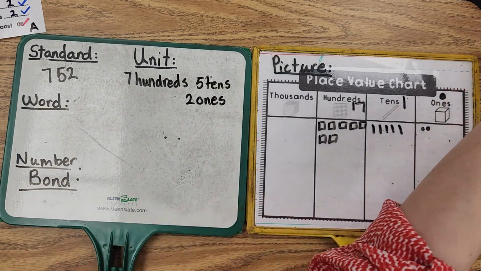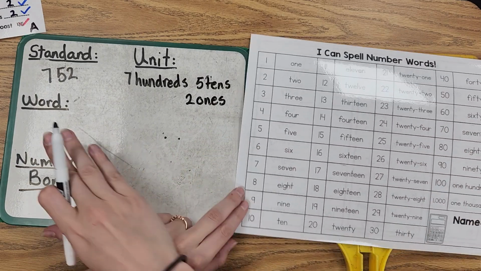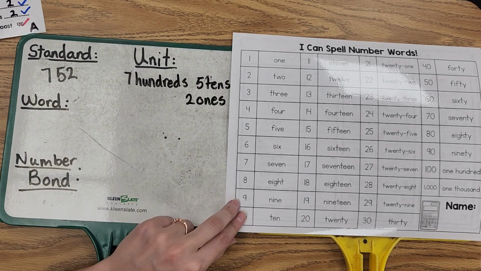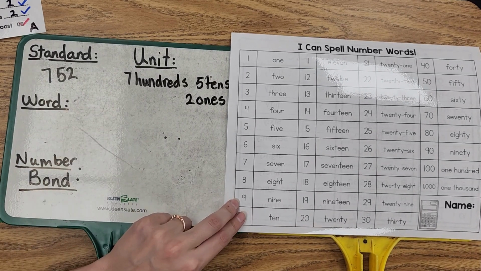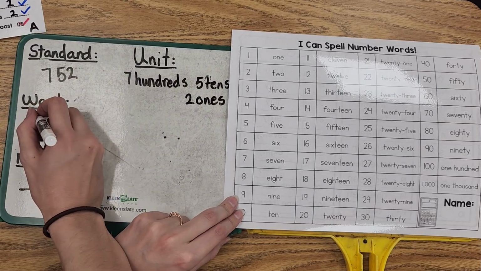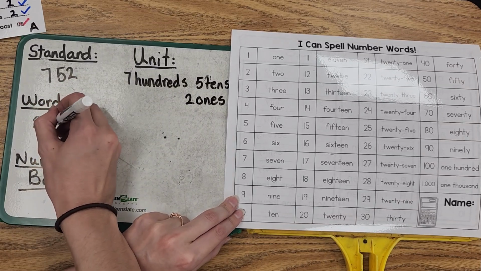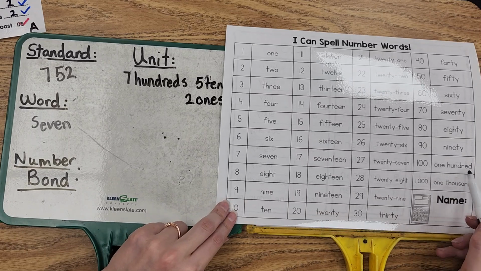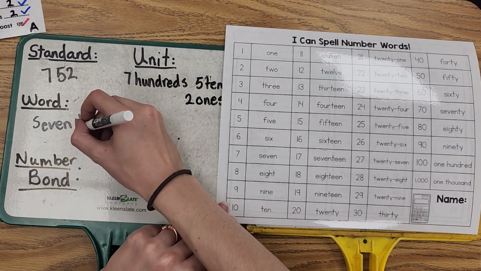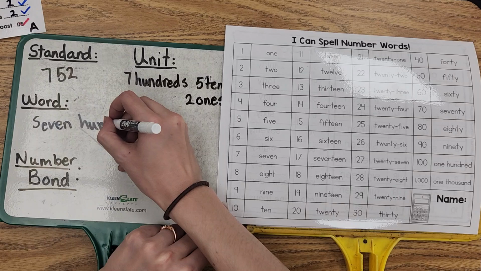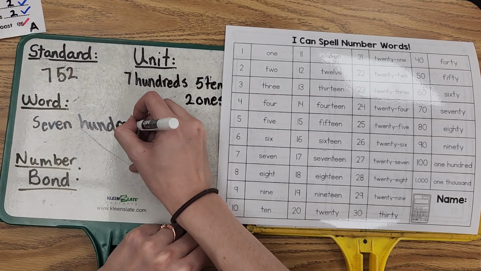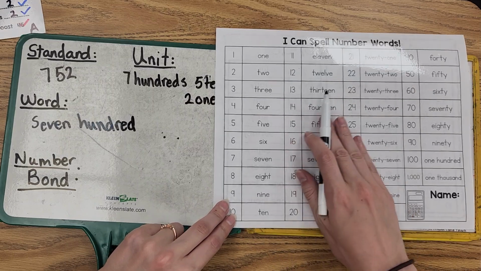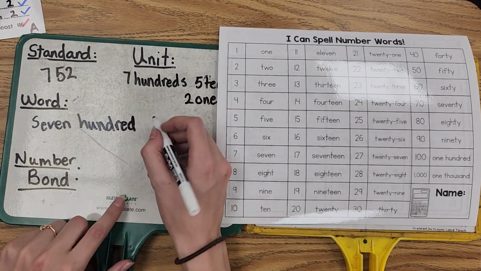Now let's do the word form. Let's get our chart. So when I say this, I say it first. 752. So first I gotta find the 7. So I find my 7 and I write it down. Then I have my 100, and once again, I just use the hundreds part because I already know that it's 700. Now, this one's different than our teen numbers because it says 50. So I find my 50. Here it is. There's how to spell it.